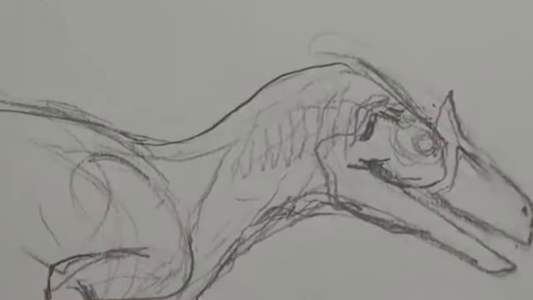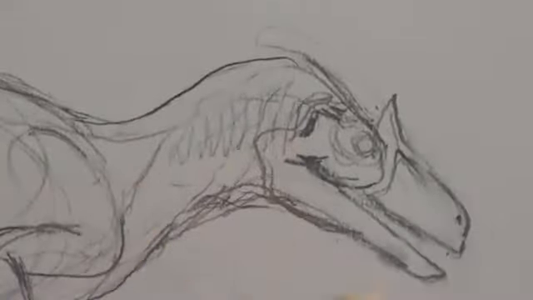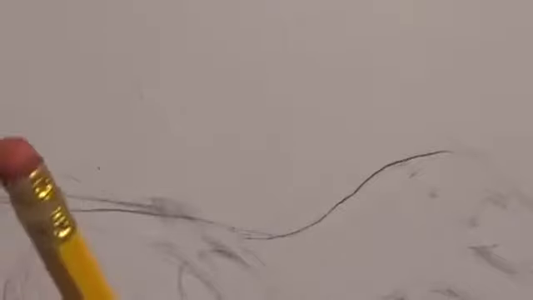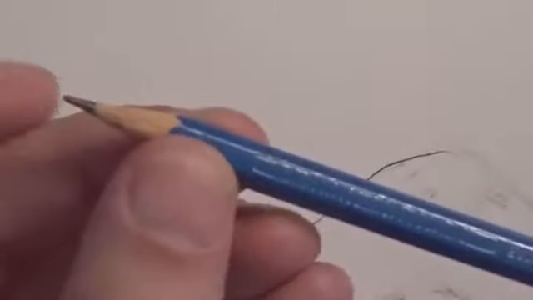Maybe I will erase a bit here to not make the skull, the face, too detailed. I will choose another, harder graphite for this one.